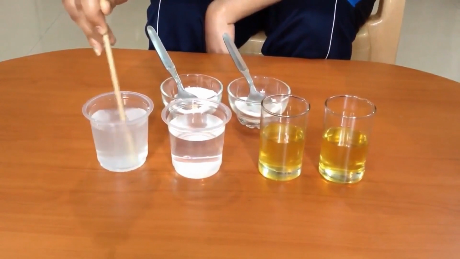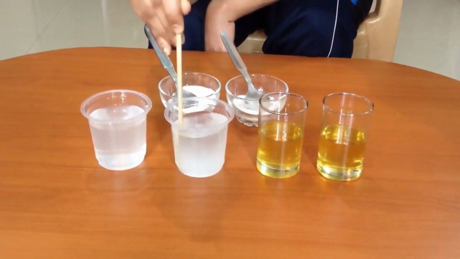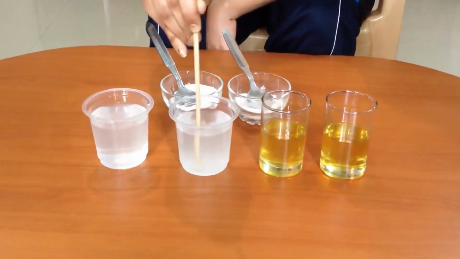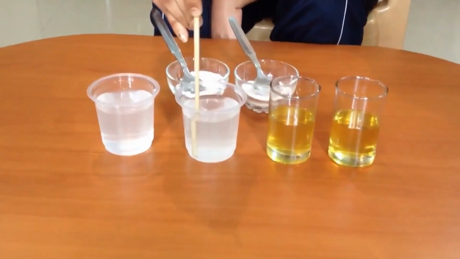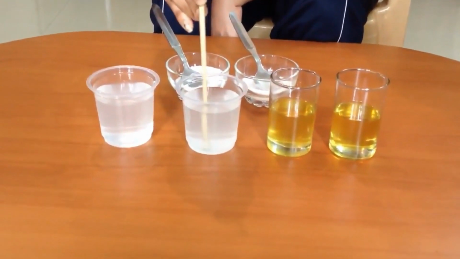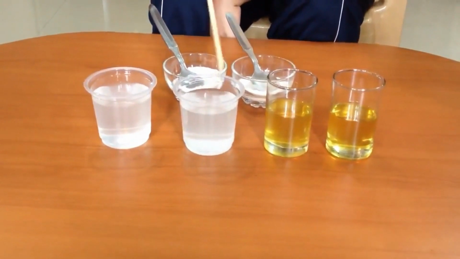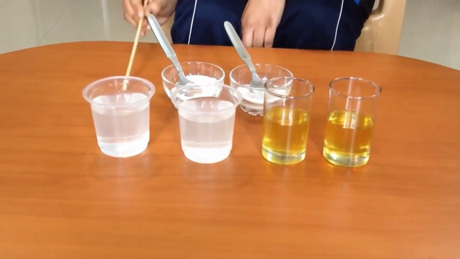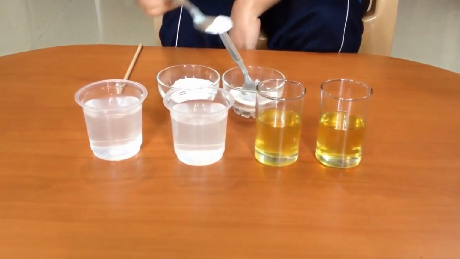As you can see, at the end, we expect the water molecules will dissolve the salt together with the baking powder. As you can see now, the salt has already dissolved in water and the baking powder has already dissolved.